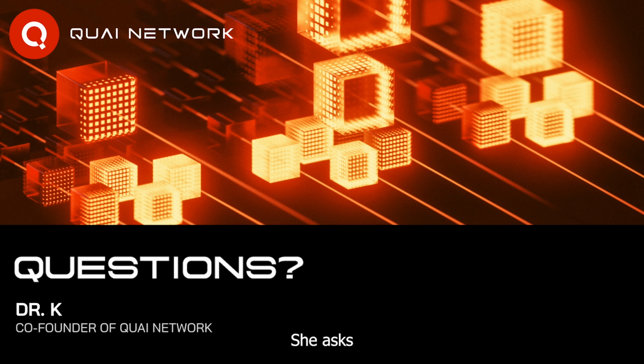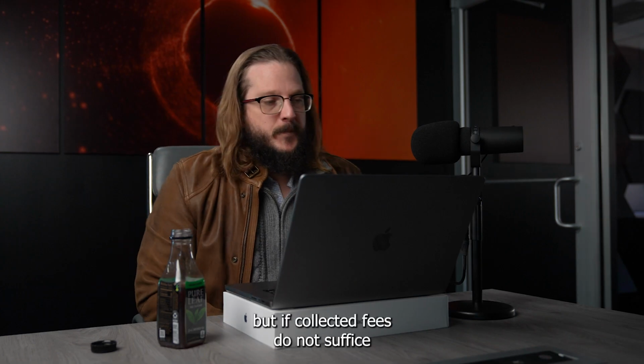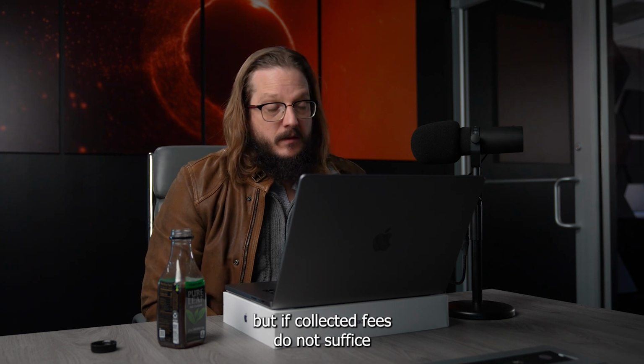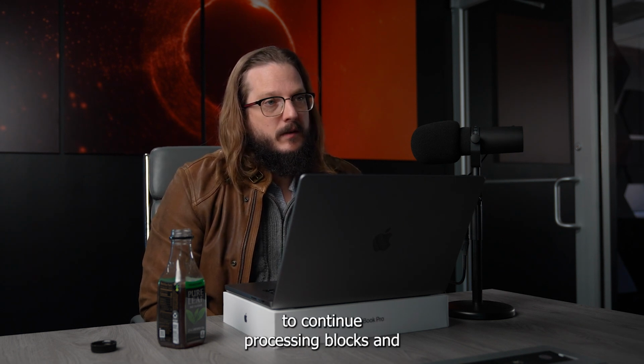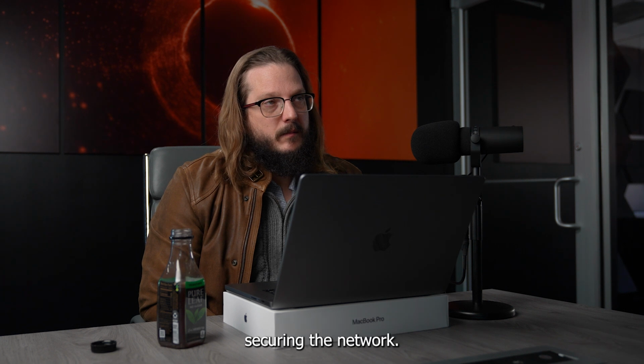Sure. She asks a more generic question: if collected fees do not suffice in a low subsidy environment, a form of MEV could serve as a new incentive for miners to continue processing blocks and securing the network. So SDFs is our solution, right?